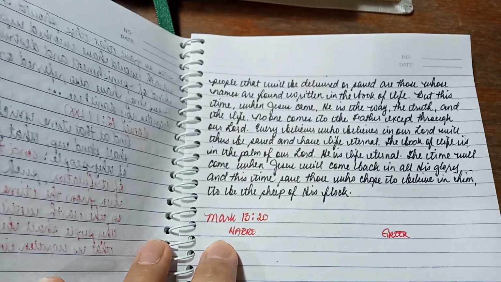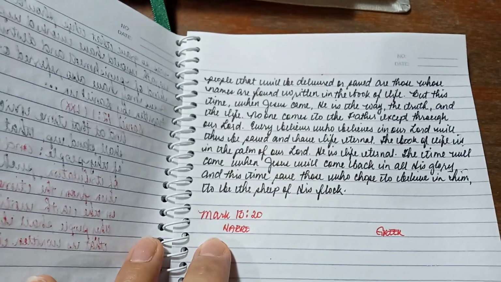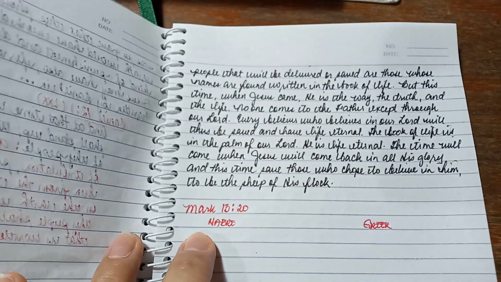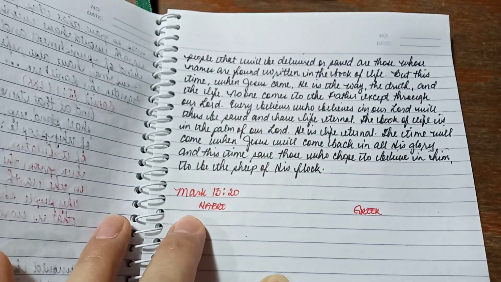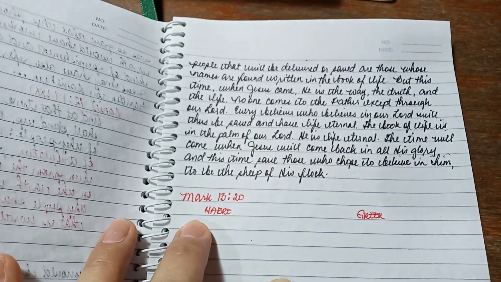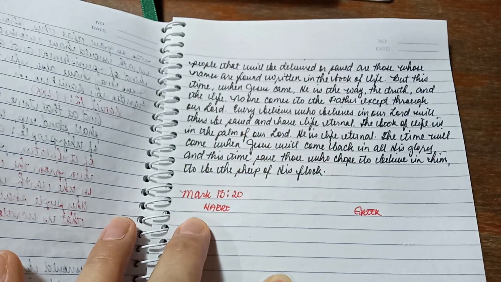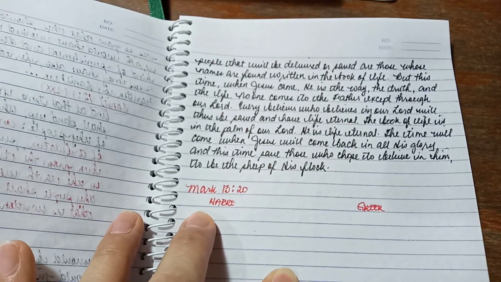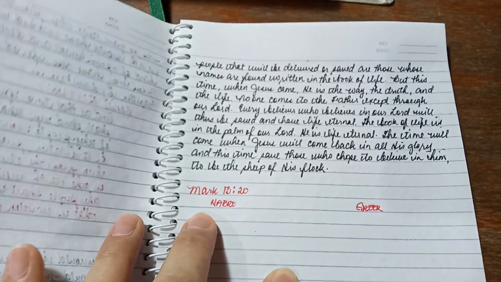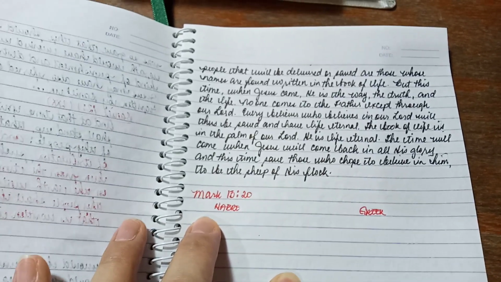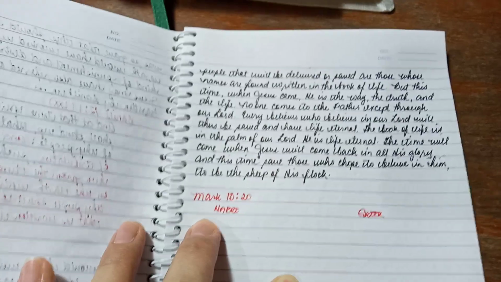No one comes to the Father except through our Lord. Every believer who believes in our Lord will thus be saved and have life eternal. The book of life is in the palm of our Lord. He is life eternal. The time will come when Jesus will come back in all his glory, and this time save those who chose to believe in him, to be the sheep of his flock.